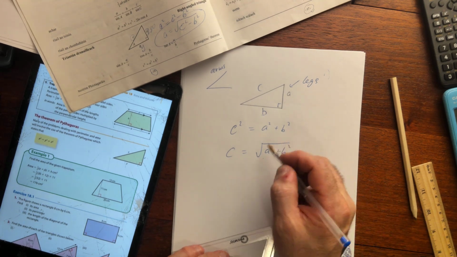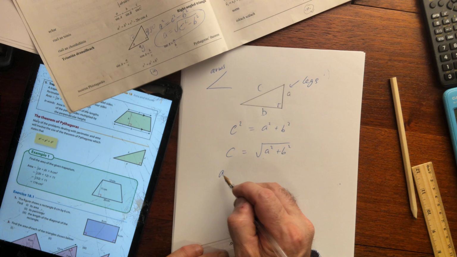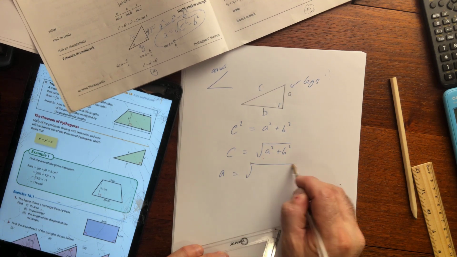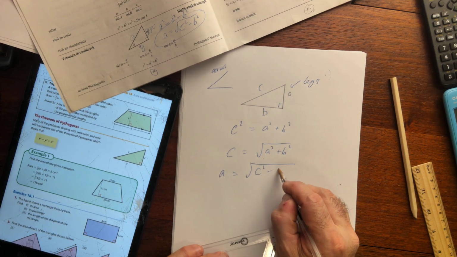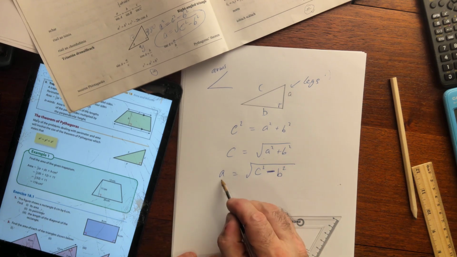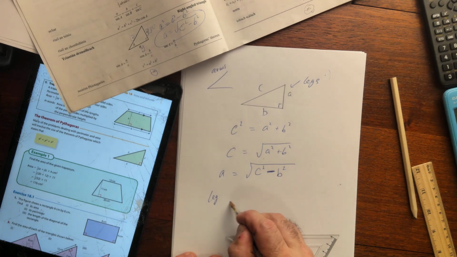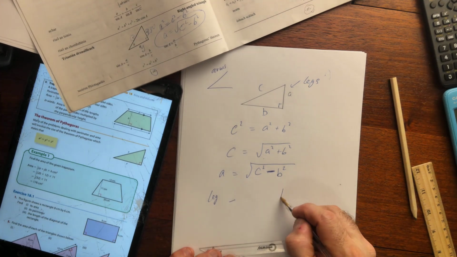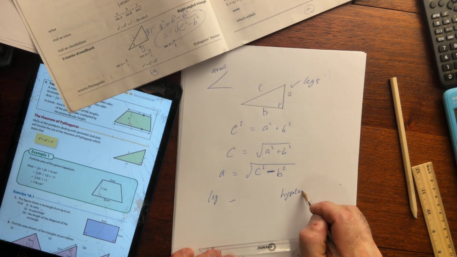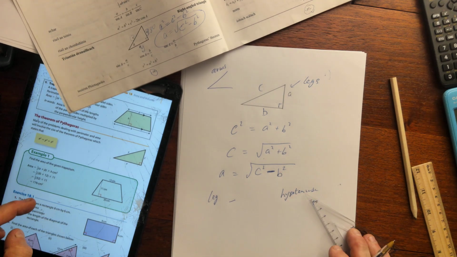Okay, but if we want to calculate the length of a leg, such as A, we would be going the square root of C squared minus B squared. So you use a difference when it's a leg, and for the hypotenuse, you use a plus.